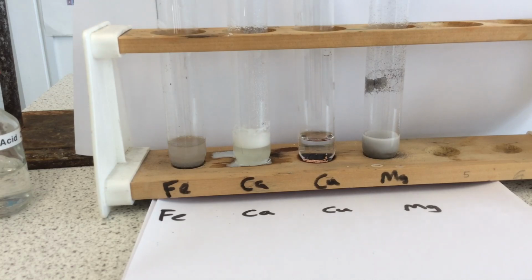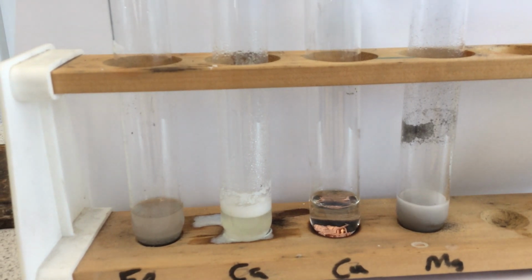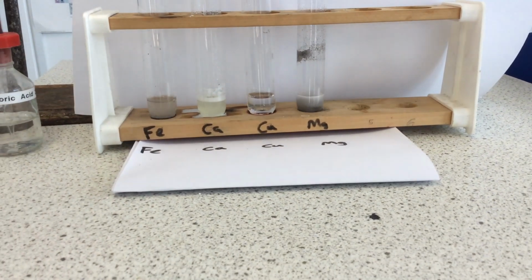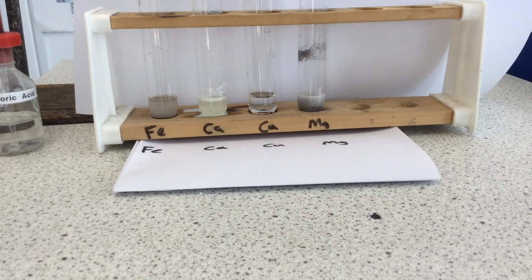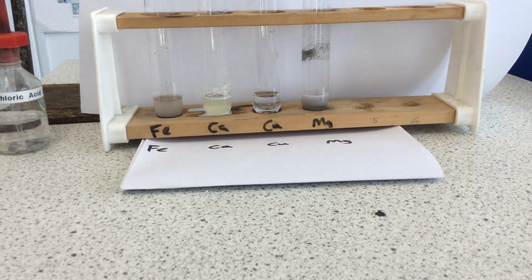We can see then that iron is still reacting, calcium is definitely reacting, copper no, and magnesium is reacting. Let's test then to see if we can confirm what the gas is. First off, what test do you think we might be using? And also related to that, what reaction is happening? We know a reaction is happening, we know the atoms are being rearranged. In the case of iron and hydrochloric acid, I want you to think about what the word equation or formula equation is for that. A reaction has happened.